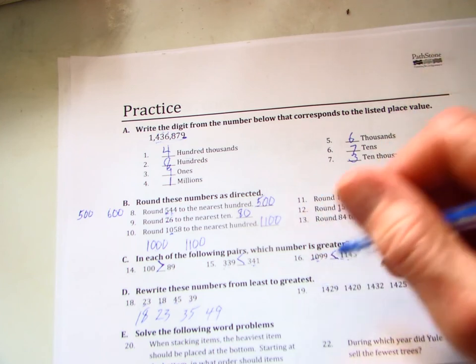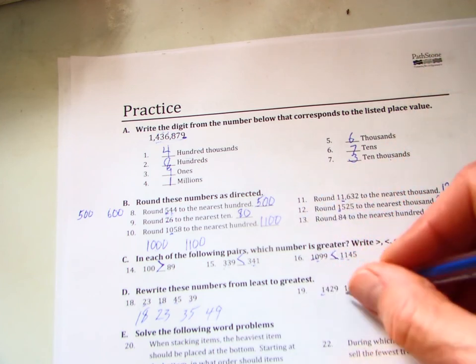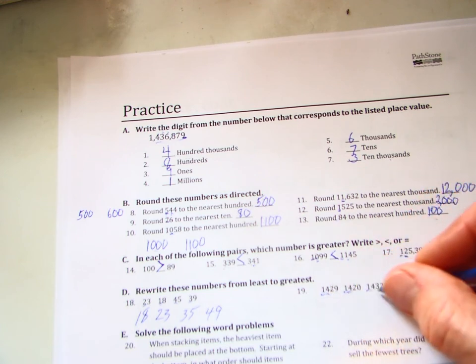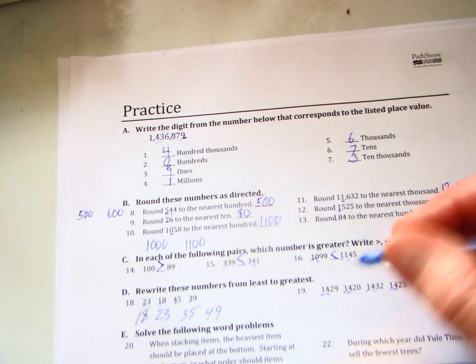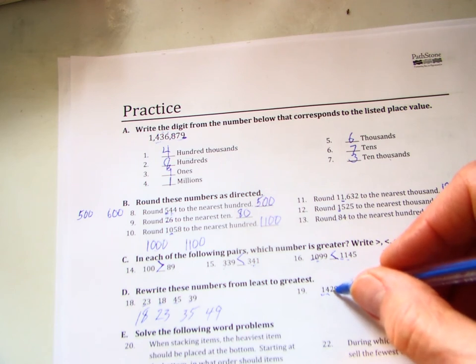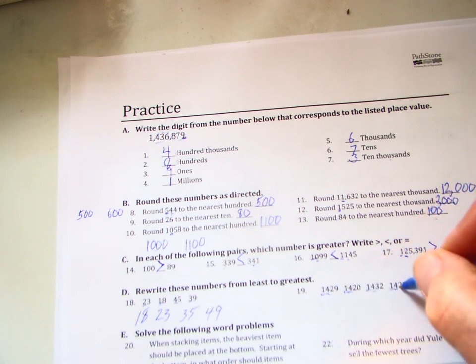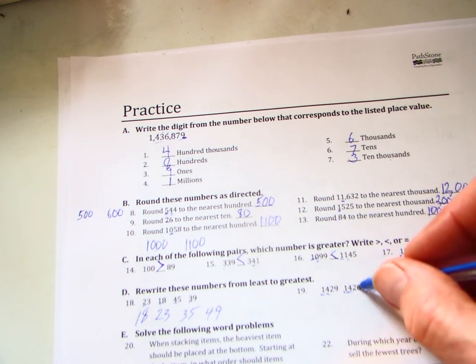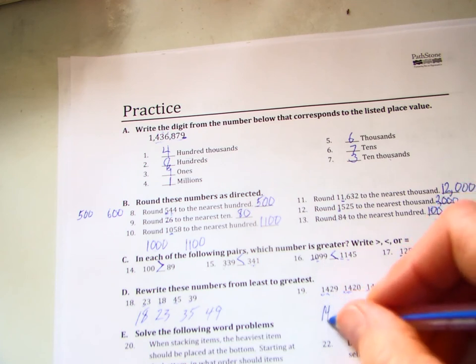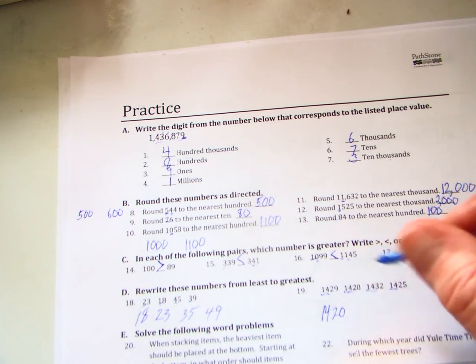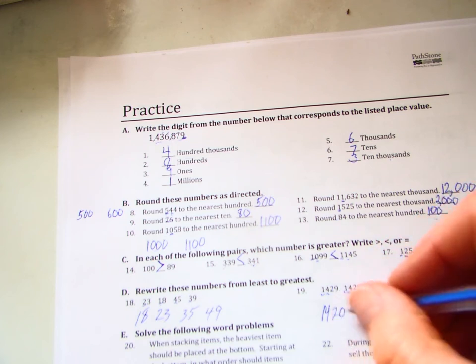How about these? Well, they all have 1,000. So now I look at the hundreds. 4, 4, 4, 4. They're still tied. Now I look at the next numbers: 29, 20, 32, 25. First, we want to do the 20s. 29, 20, or 25. 20 is the smallest. Now do we want 25 or 29? 25.